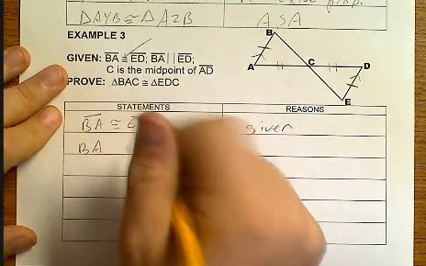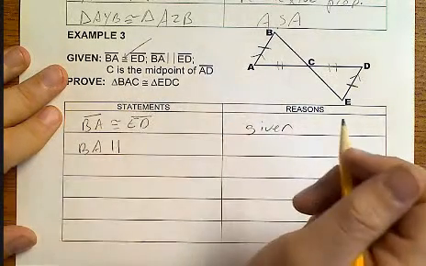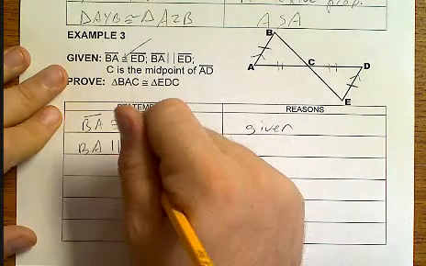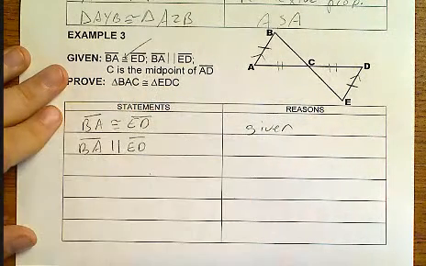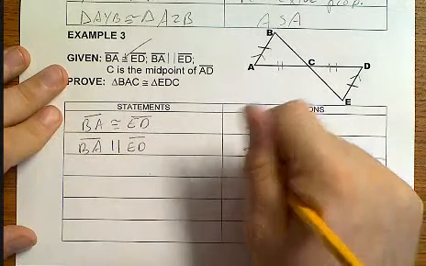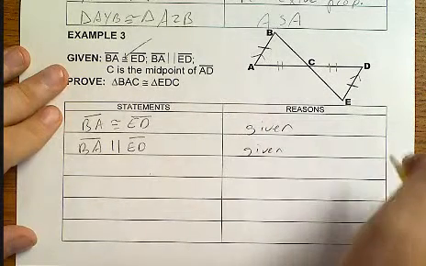BA parallel to ED. That was also given to us. But now I've got to use it.